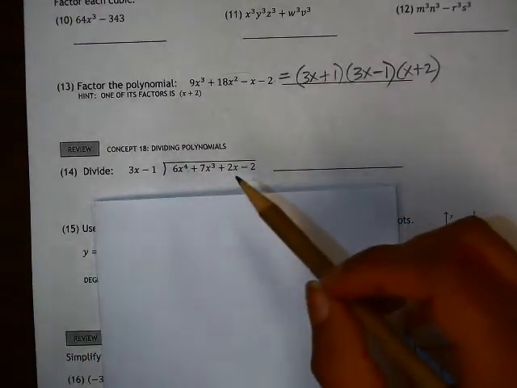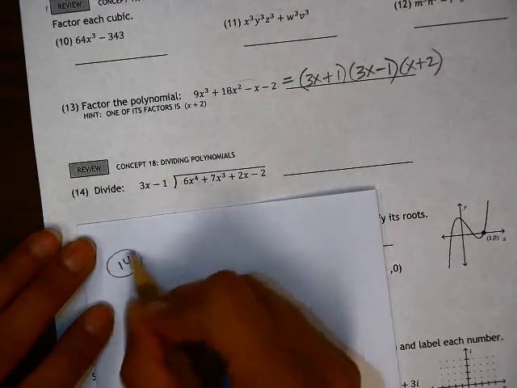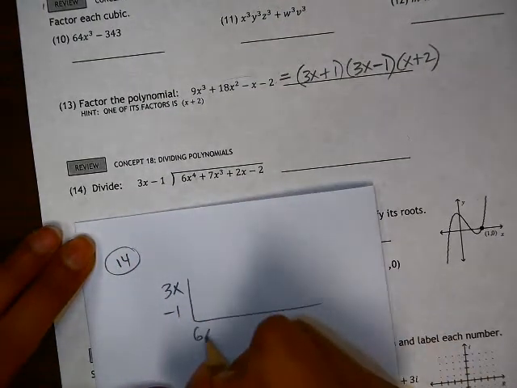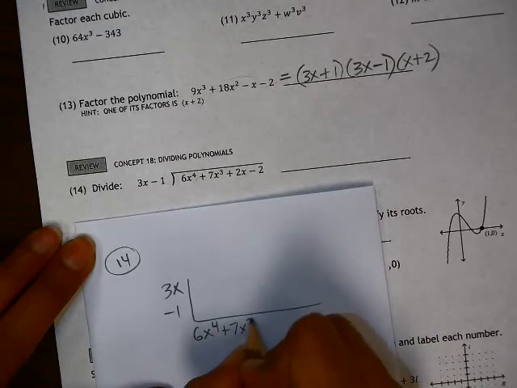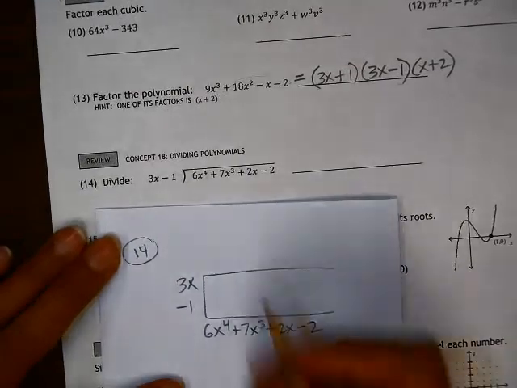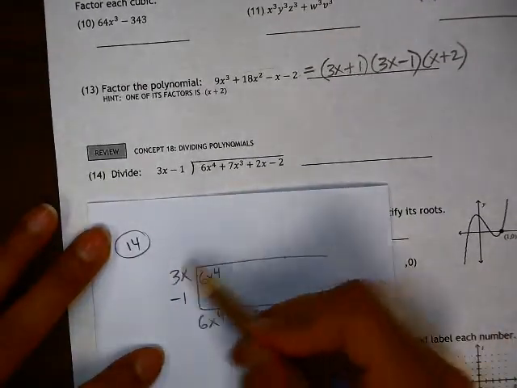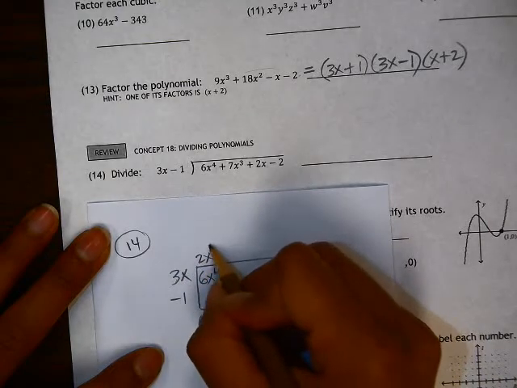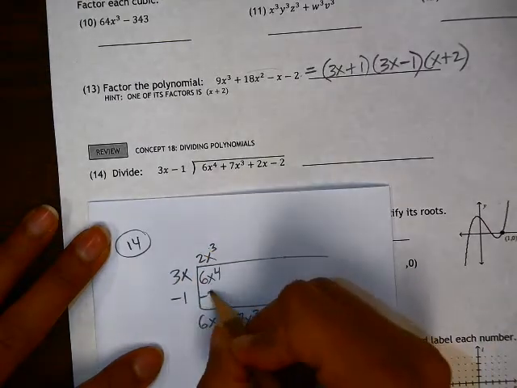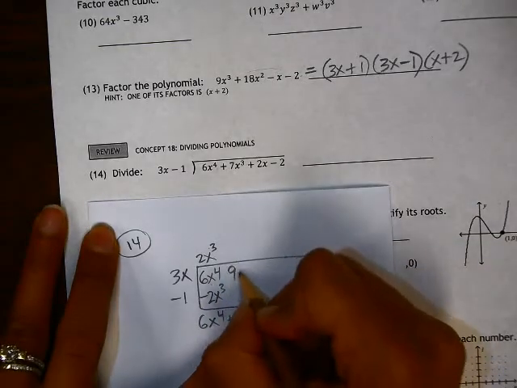Concept 18 is dividing polynomials. So let's set up our division for number 14. All right, so the first term goes here, and we need to multiply 3x by 2x cubed to get 6x to the fourth. This times this is negative 2x cubed. And we want 7x cubed, so this needs to be a 9.